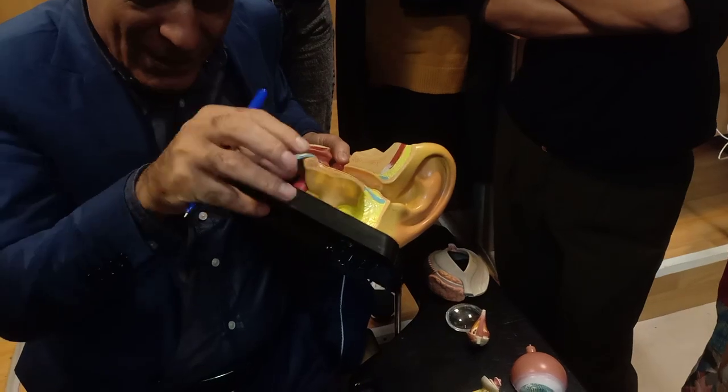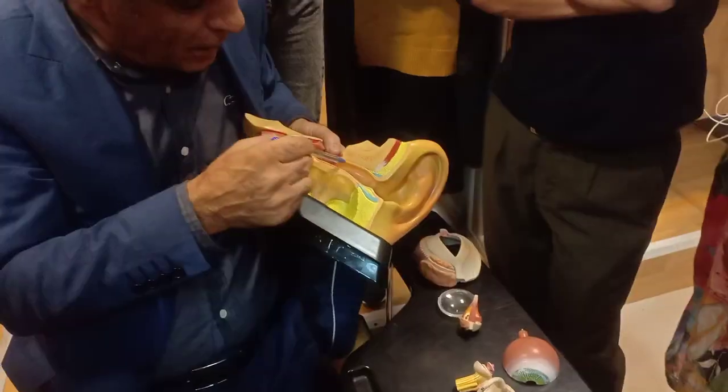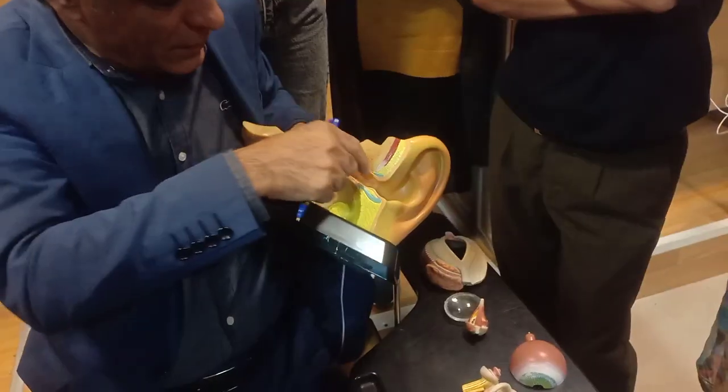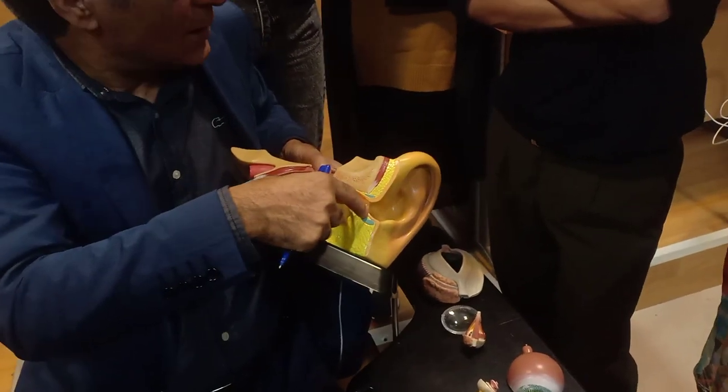The superior surface is rough and small, and the floor is the largest.